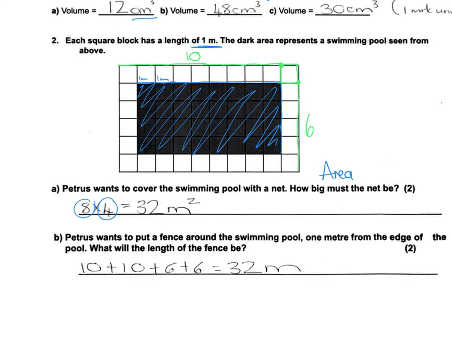And so if we talk about a fence, we know that we're actually referring to perimeter. So for perimeter, we do length plus length, 10 plus 10, plus 6, plus another 6. And by chance, that also gives you 32 meters, although that's not the perimeter of the grey blocks that we've previously worked out the area of. That's the perimeter of the whole shape, including a fence that is 1 meter away from the swimming pool. Does that make sense? Okay.